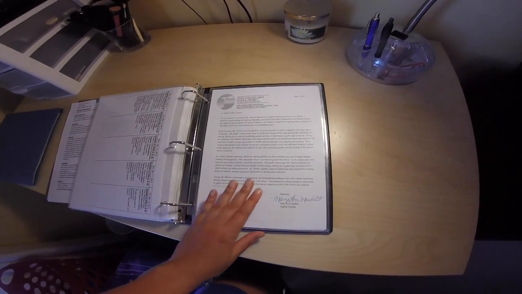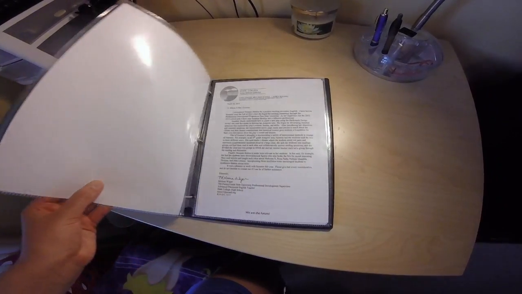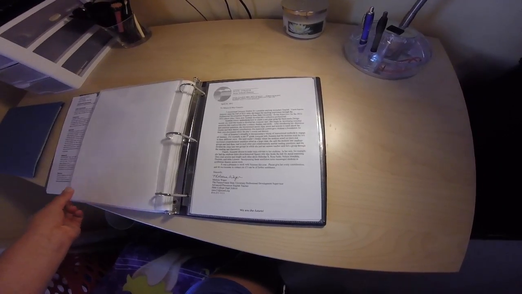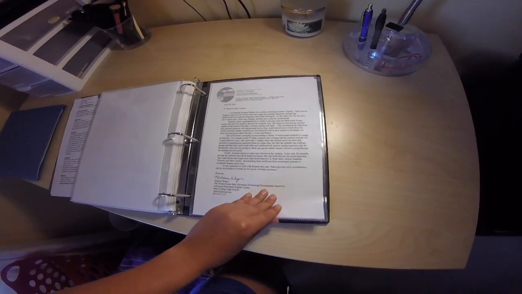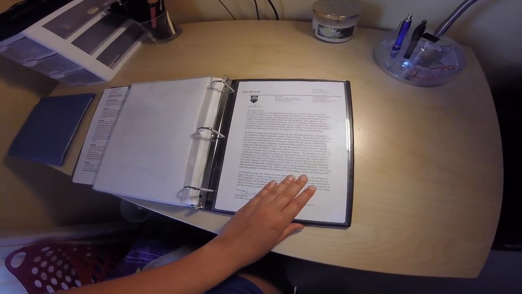And then lastly, we have my letters of recommendation. I have 3. You can have as many as you like, obviously. I feel like content is definitely more important than how many you have.